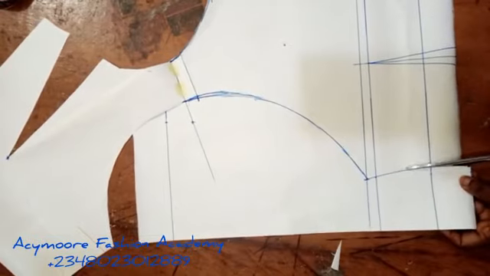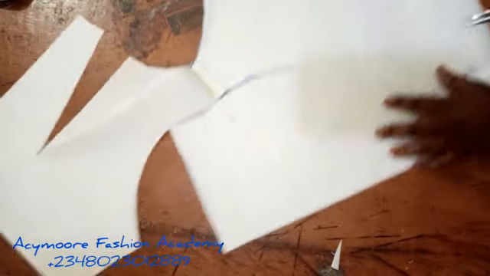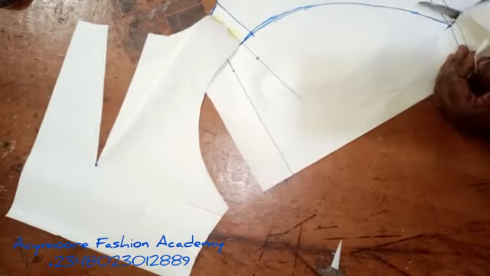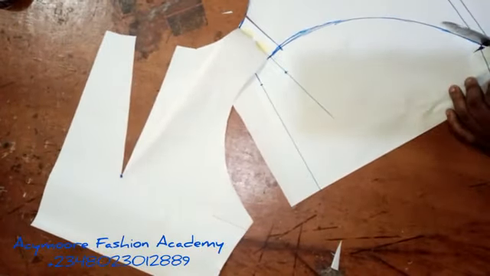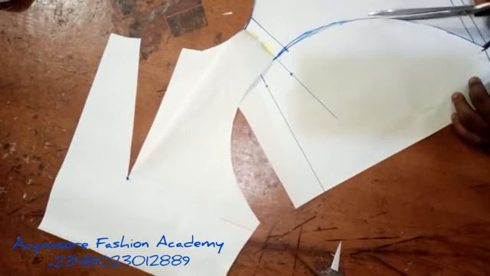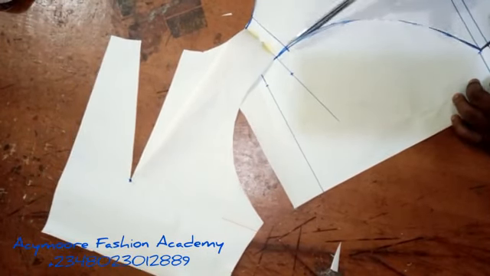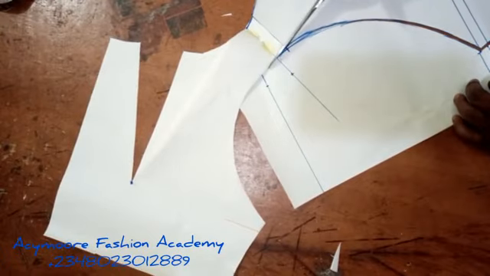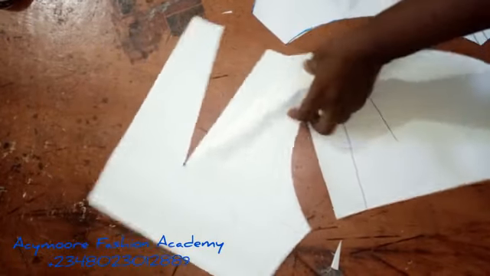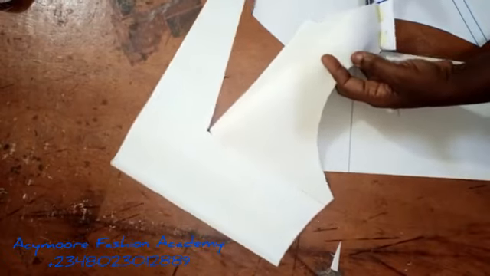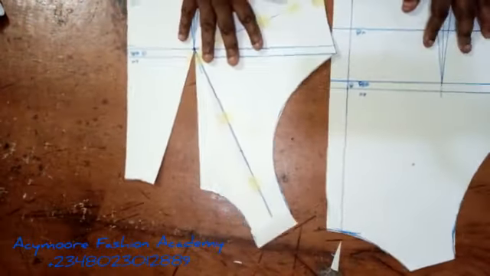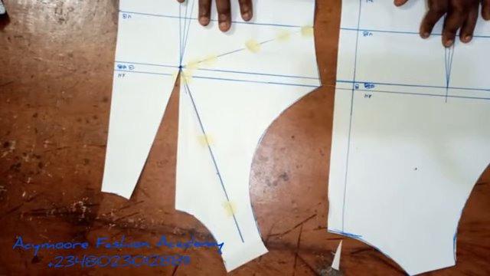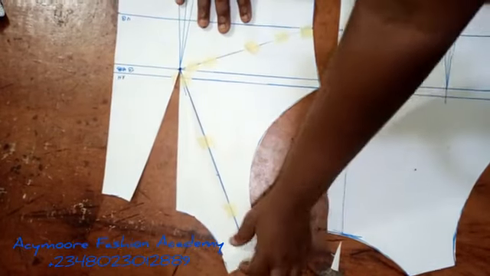I'm going to cut this side. It's here as well. Okay. Let me just cut here as well. Can you see? That's the train. I just cut this one. Here. Wow. So that's it. That's our front bodice and our back bodice.